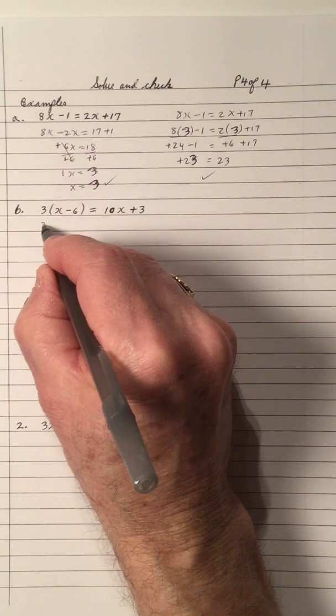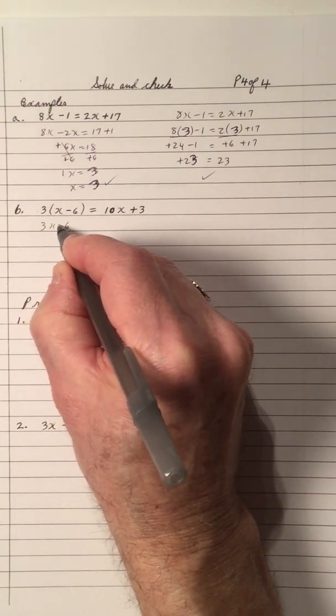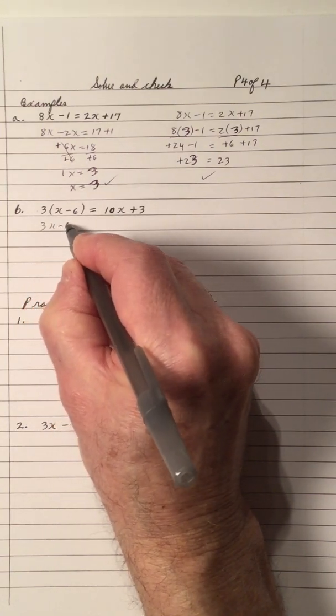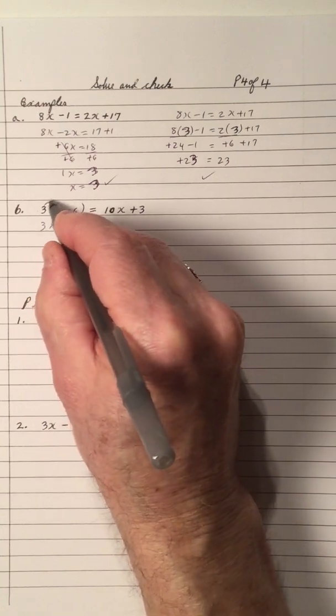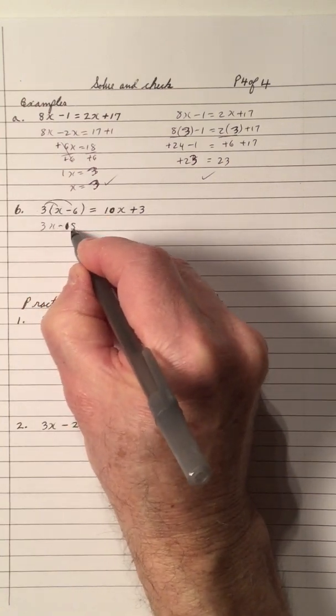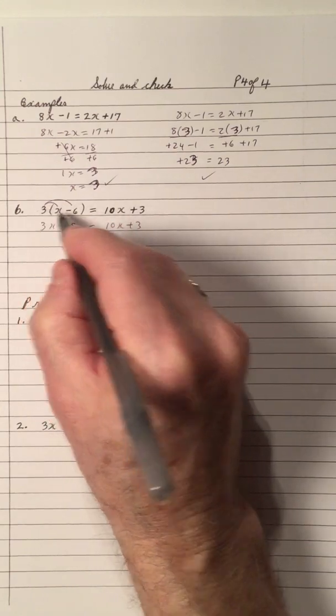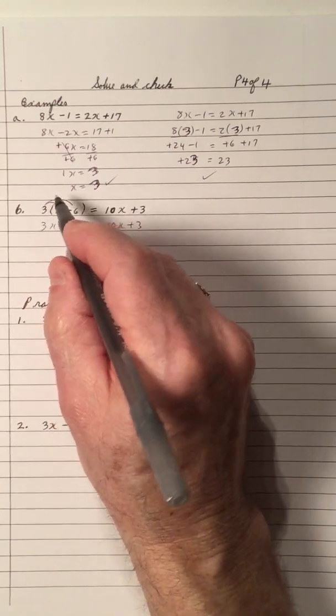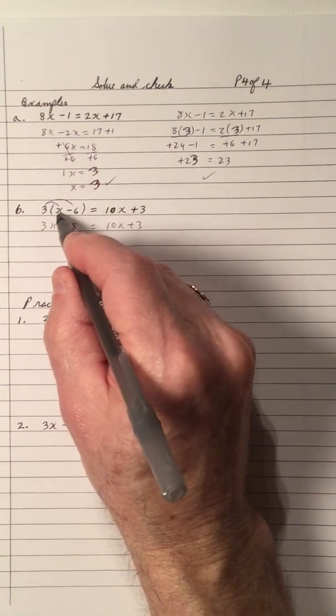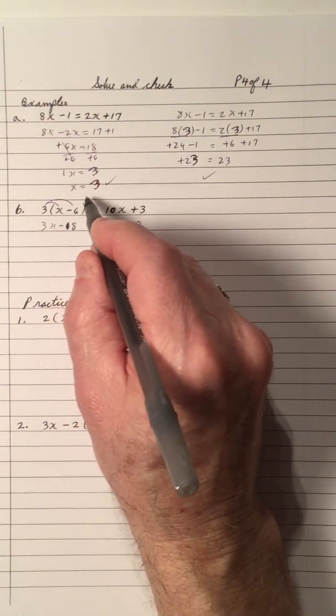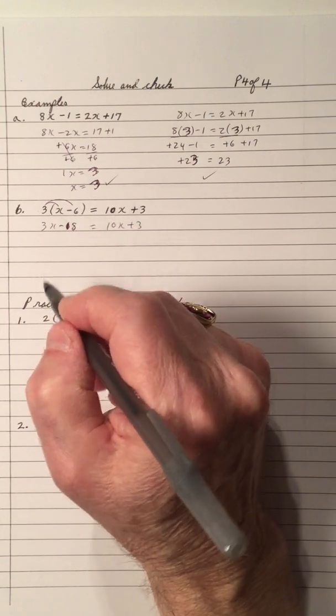I have to multiply by PEMDAS. So when I multiply here, be careful. 3 times x, 3 times negative 6. So negative 18. And 10x plus, so I have to do the multiplication before. I can't add in, subtract inside of here because they're not like terms. I have no exponent or only a 1.